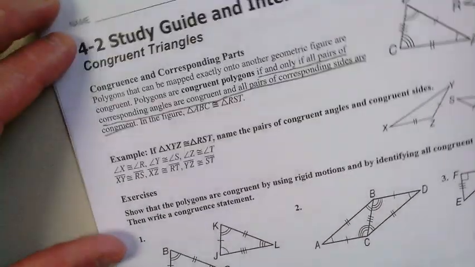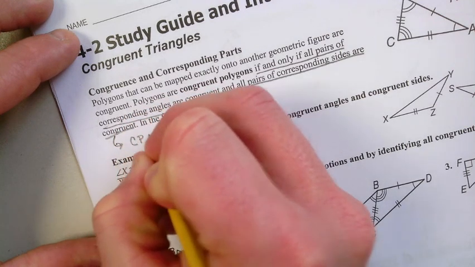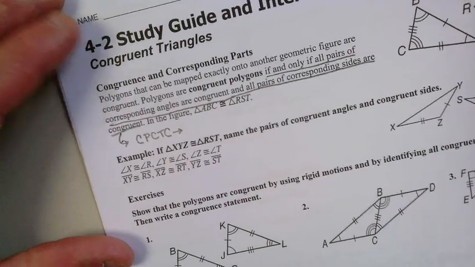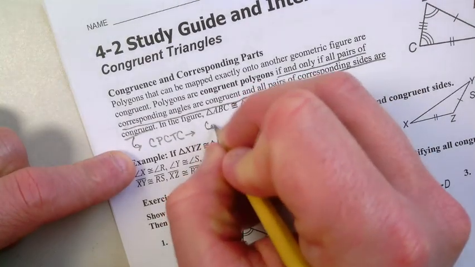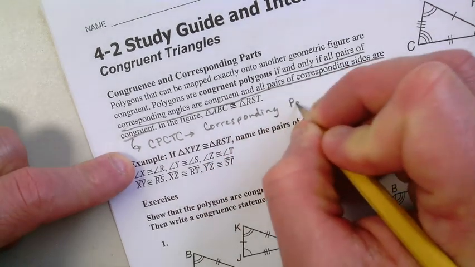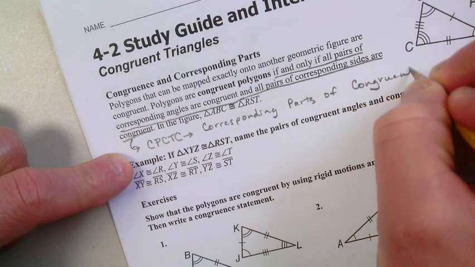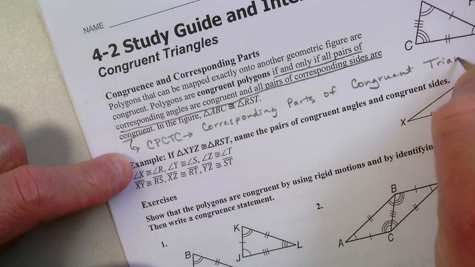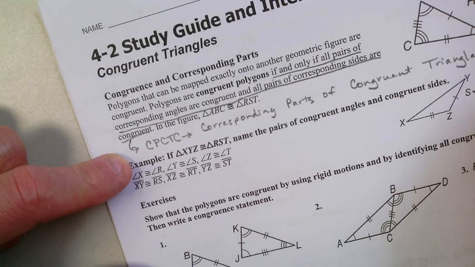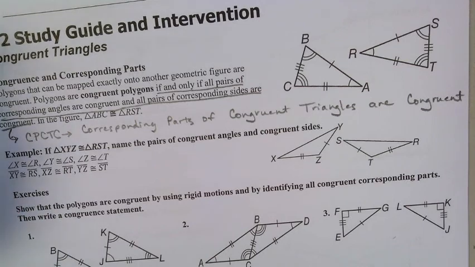Now, another way to say this, and we'll talk about this more later on in this chapter, is by CPCTC. You will want to memorize this acronym. Here's what it stands for: corresponding parts of congruent triangles are congruent. Corresponding parts of congruent triangles are congruent.